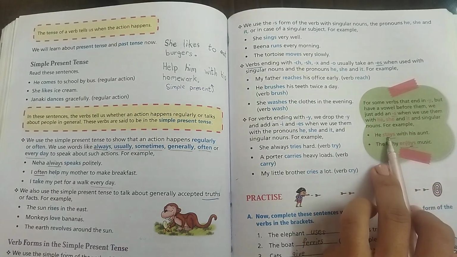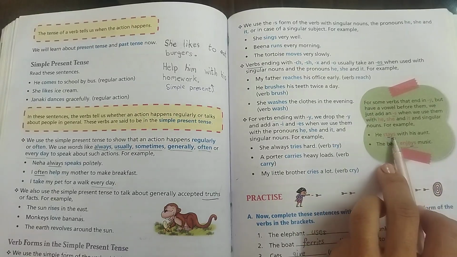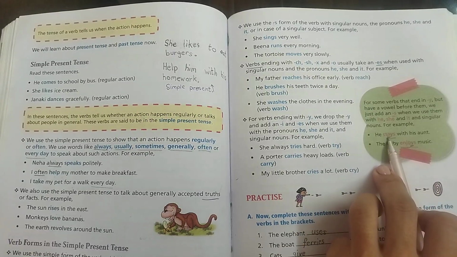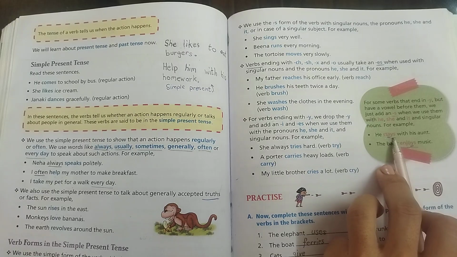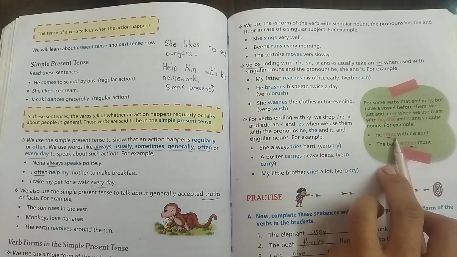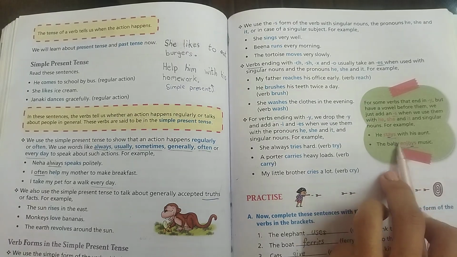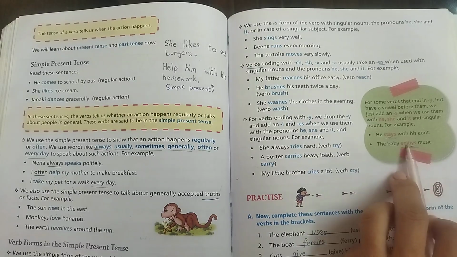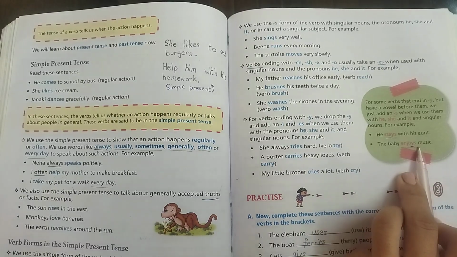For example, he stays with his aunt, because it is a vowel before y, so we cannot drop the y and put ies, we will just add an s. The baby enjoys music, because o is a vowel, so we will just add s.